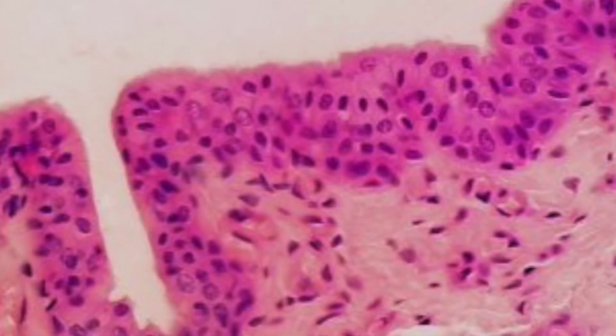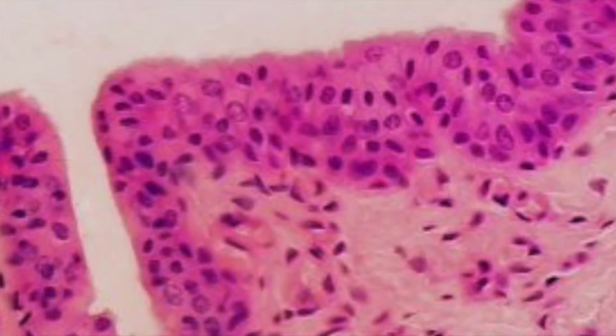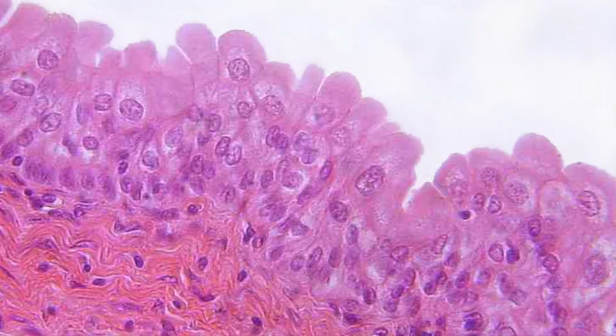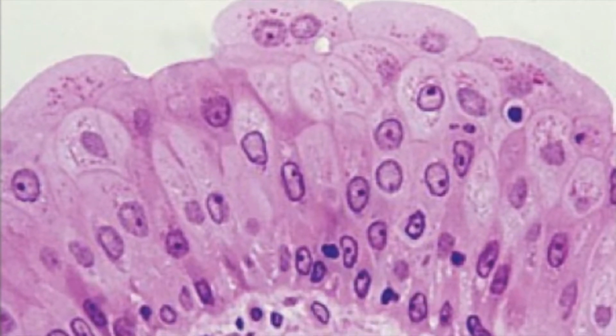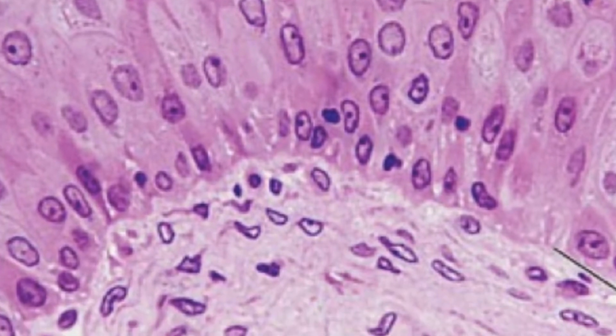Transitional epithelium is an exception to the 3 basic shapes of epithelial. It appears cuboidal close to the lumen, and as you move away, it turns into a more squamous look.